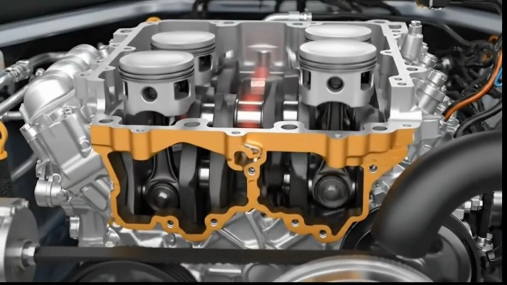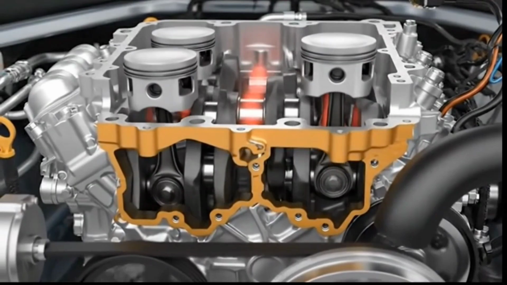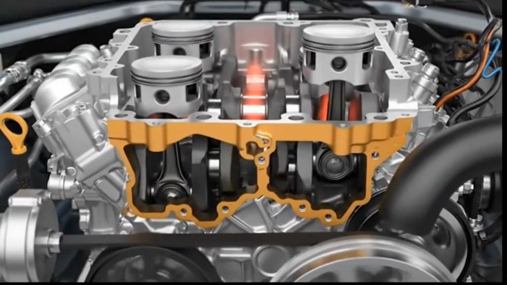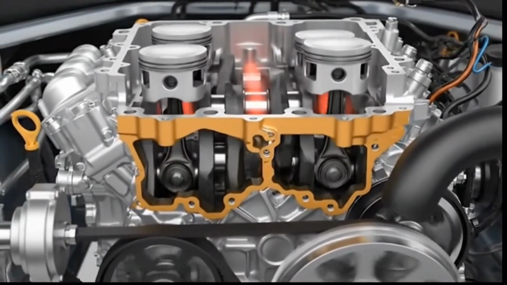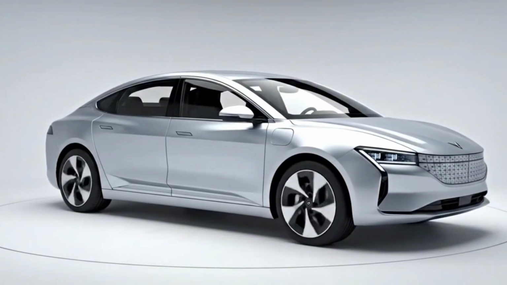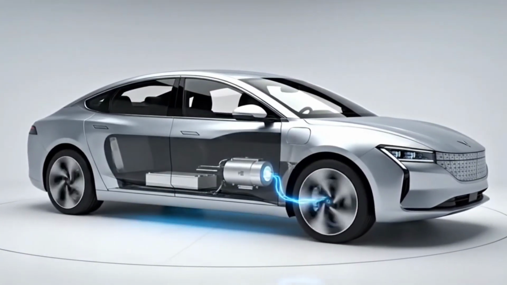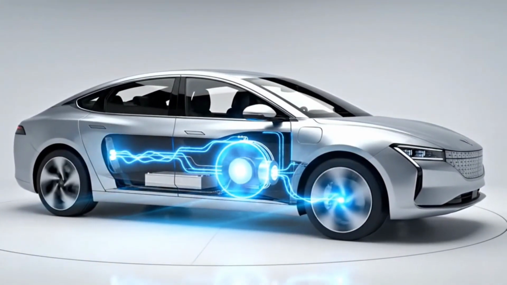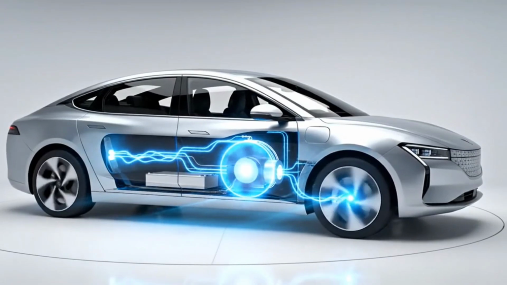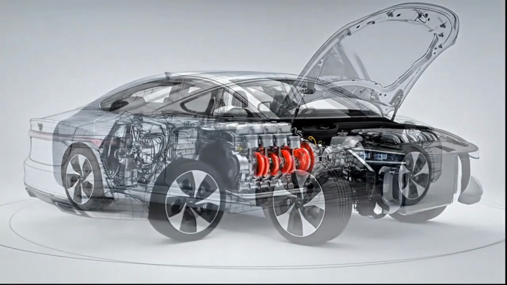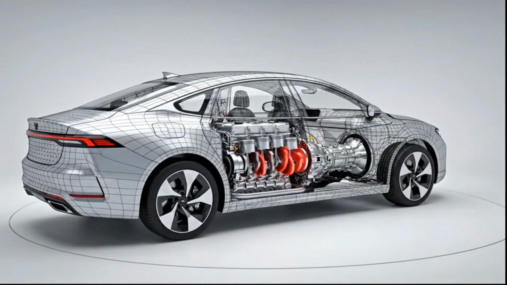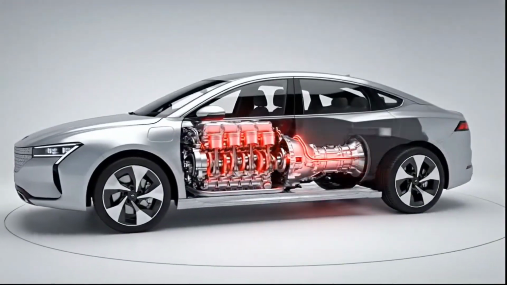At idle, the engine runs smoothly. All components operate in perfect coordination. As power reaches the wheels, the car begins to move forward. This is how a car engine starts, operates, and delivers power to move the vehicle.